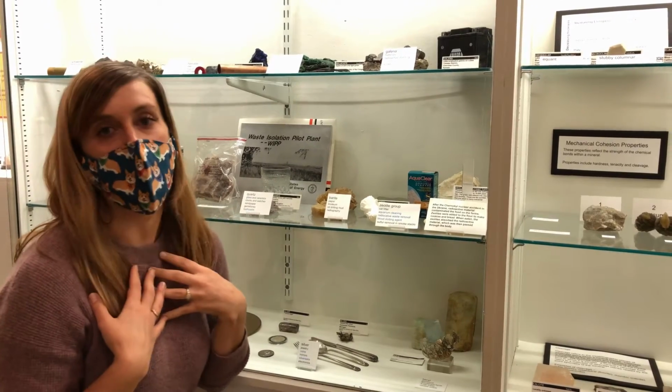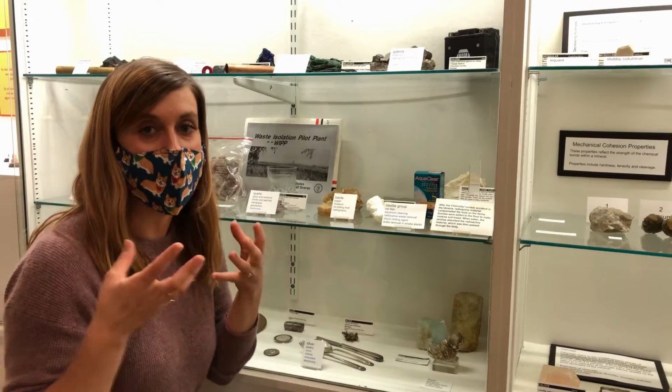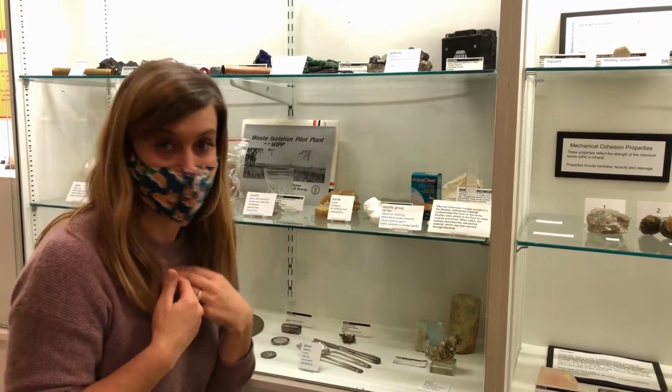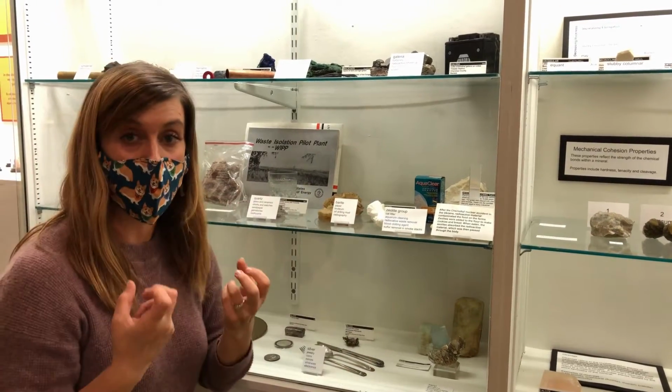For what I do as a geochemist and a volcanologist, when I sample some lava flows, actually I don't like zeolites, because, as we said, they're very absorbent.